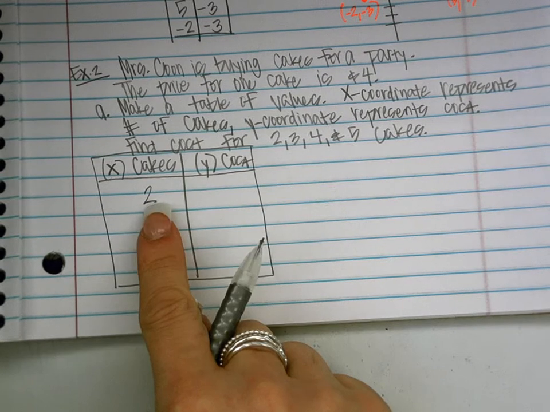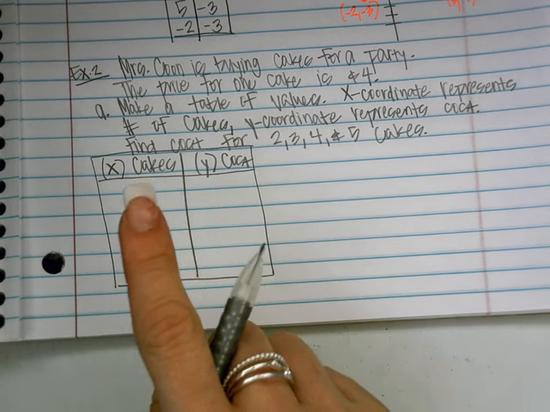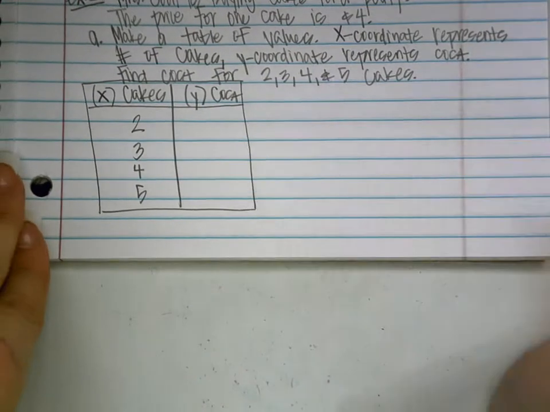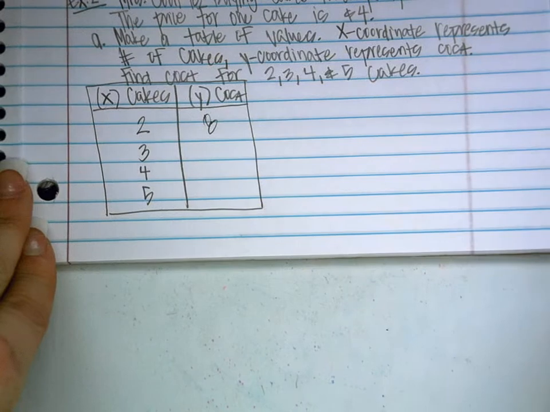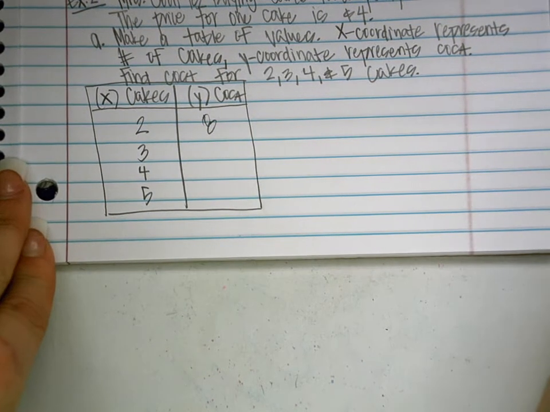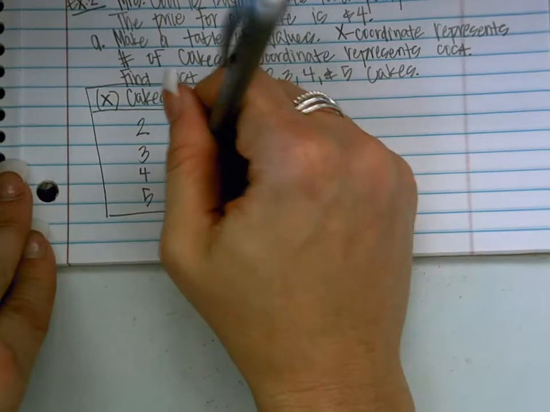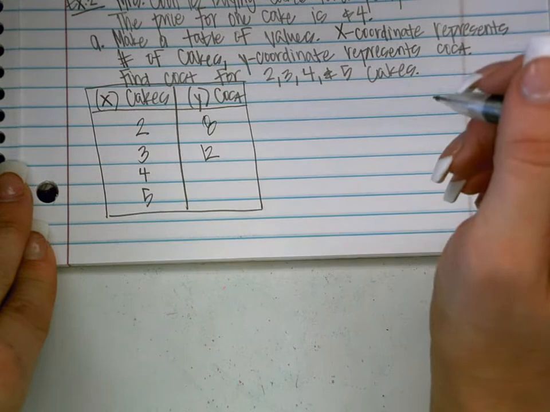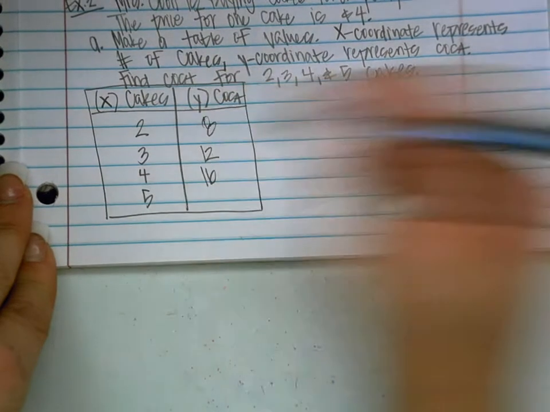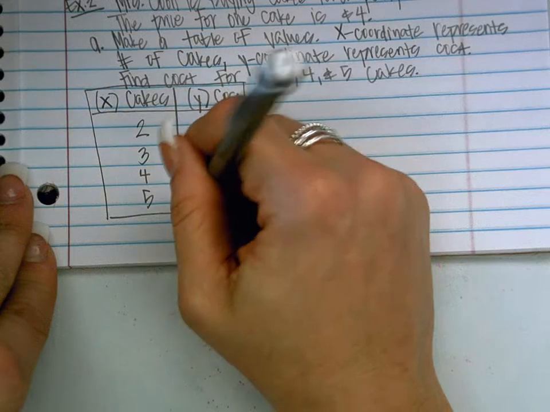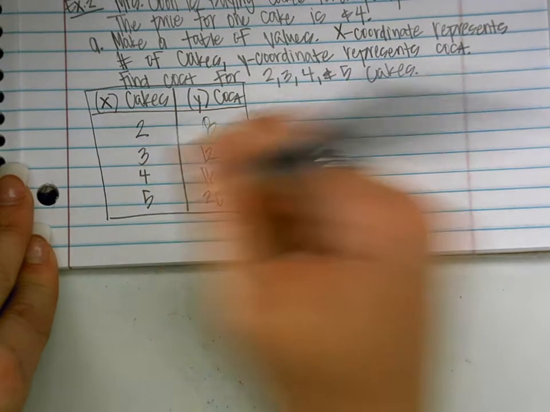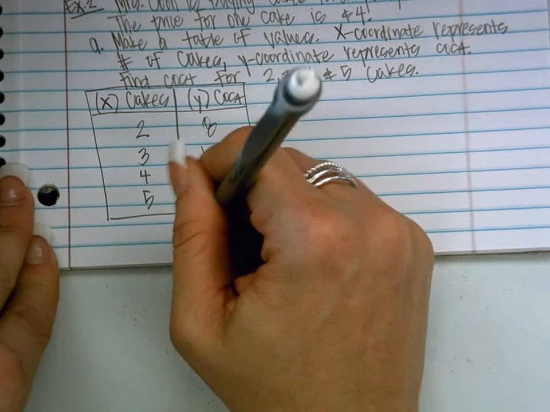So, how much would it cost if it costs $4 for one cake? How much would it cost for 2? $8. All you're doing is just multiplying. That's it. Okay, how much would it cost for 3 cakes? $12. And how are we doing that? You're basically just multiplying the number of cakes by the cost. So how about for 4 cakes? 16. And how about for 5? 20.